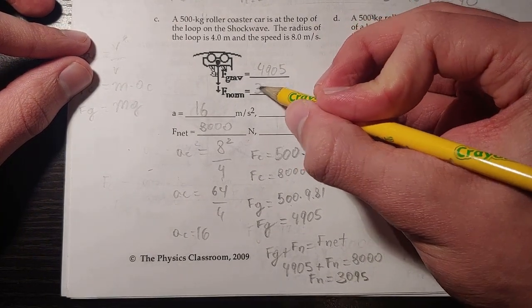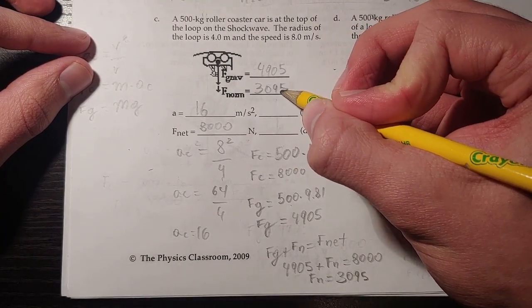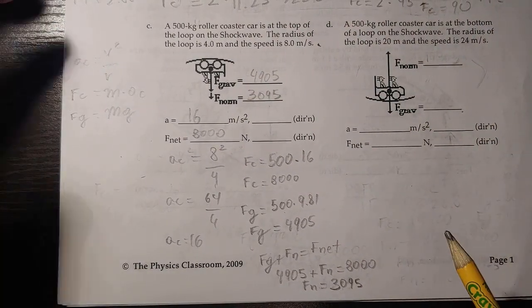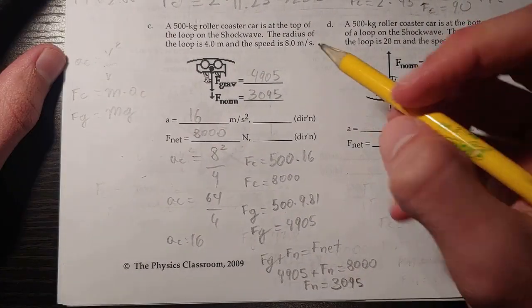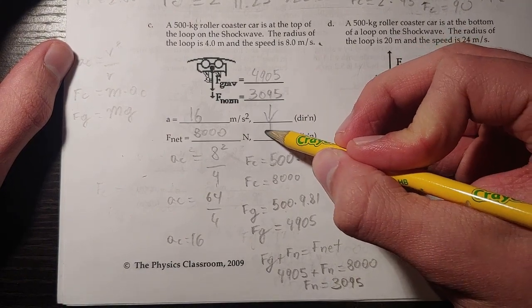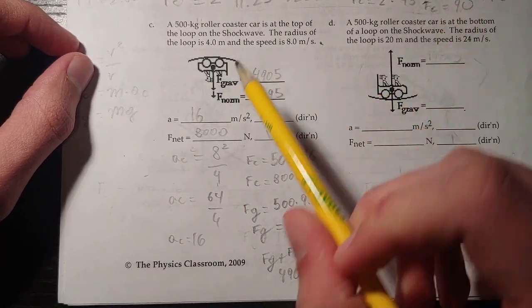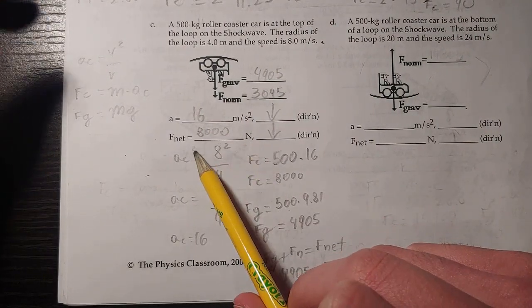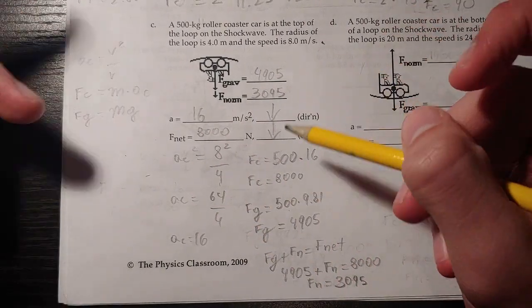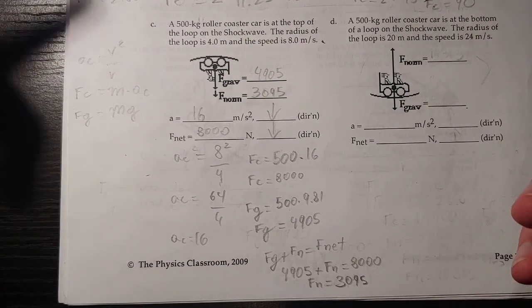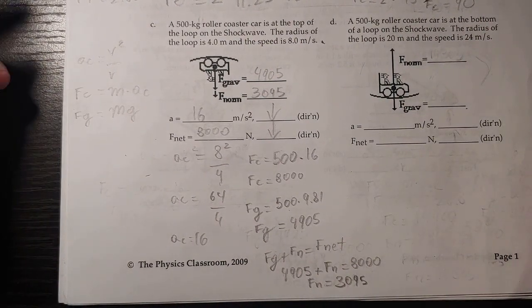So this is our normal force. And since both arrows are going down, the centripetal acceleration and the centripetal force are going down, because that's where the center of the circle is. Okay.